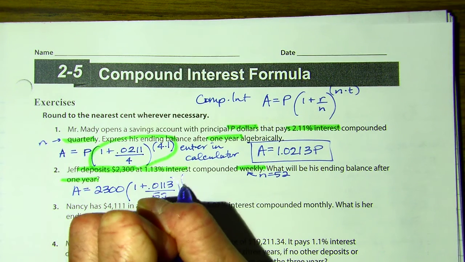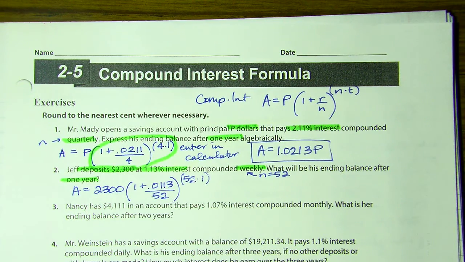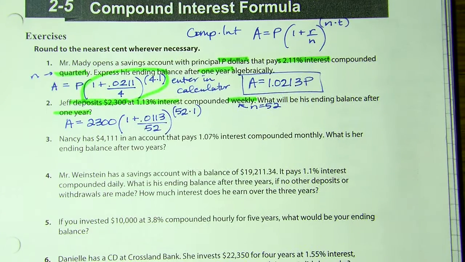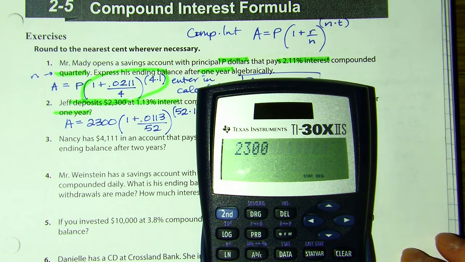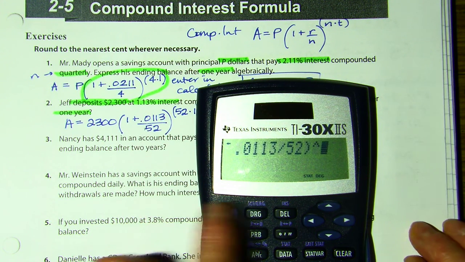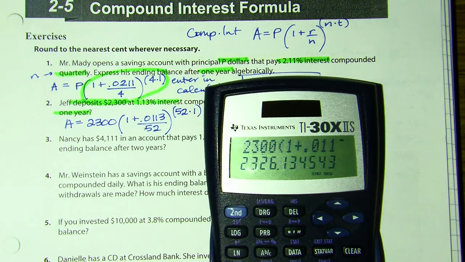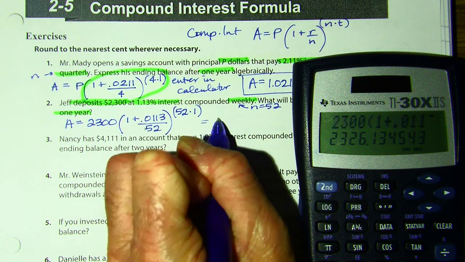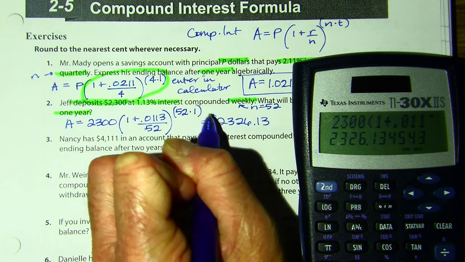To the, it'll be N times the number of years, which in this case, again, is the number 1. So, using our calculator, 2,300 times 1 plus our rate, so 0.0113, divided by 52 weeks, to the, that's my exponent button, 52 times 1 is 52. And I get 2,326 and 13 cents.